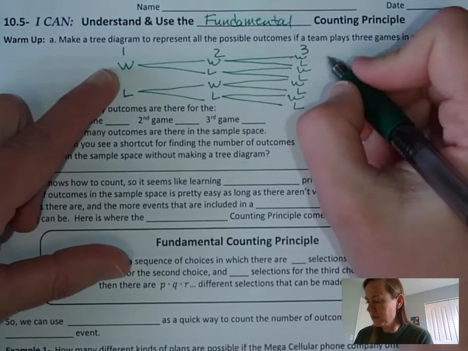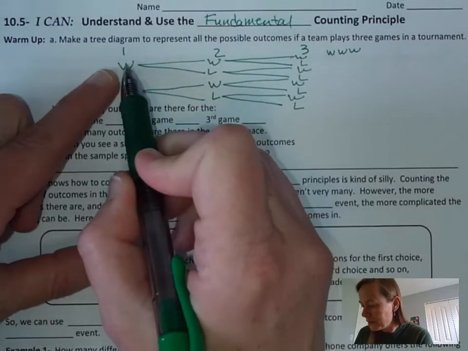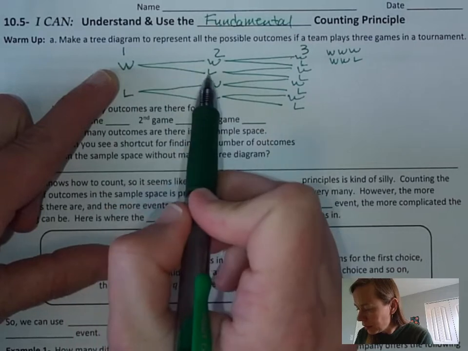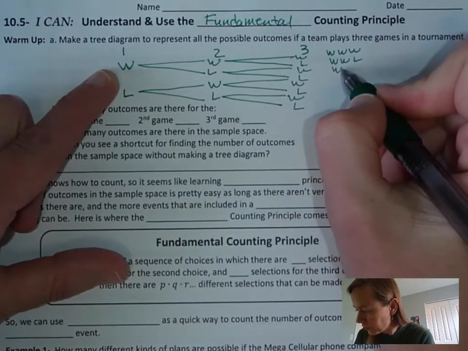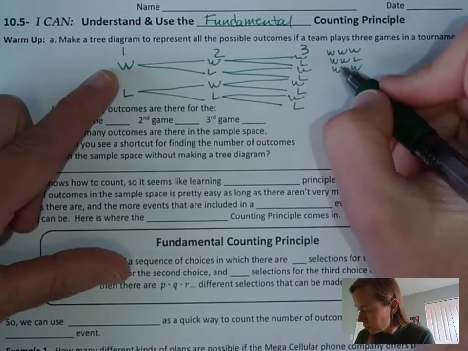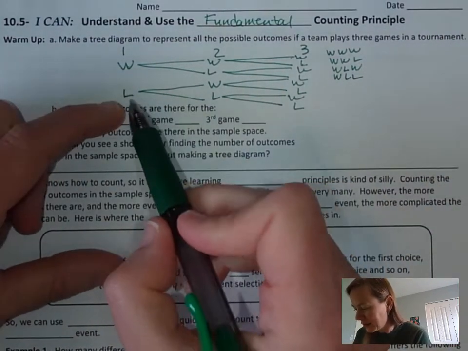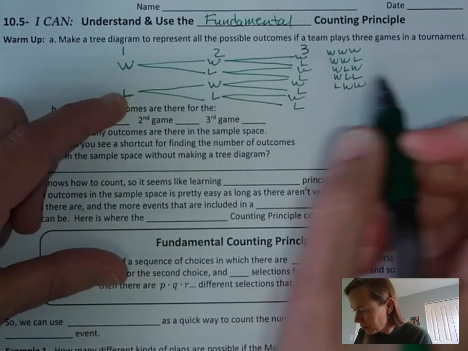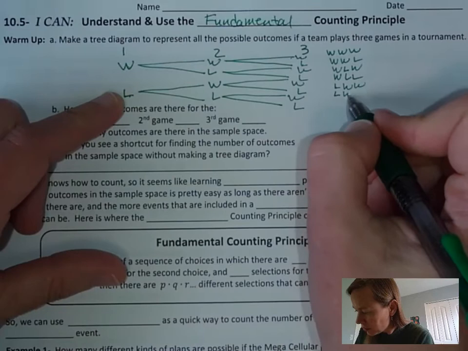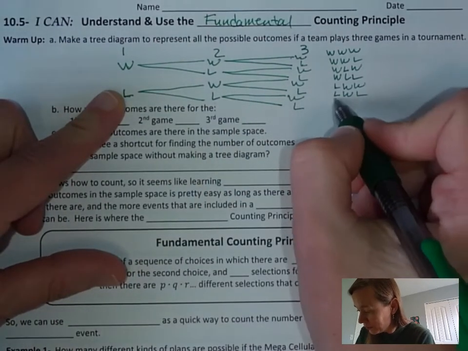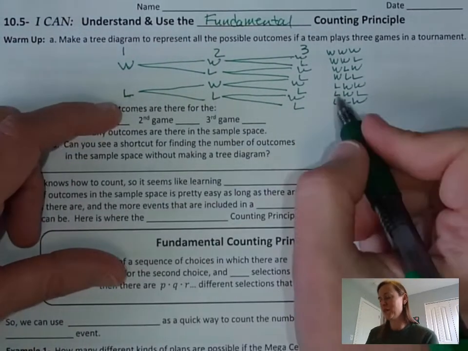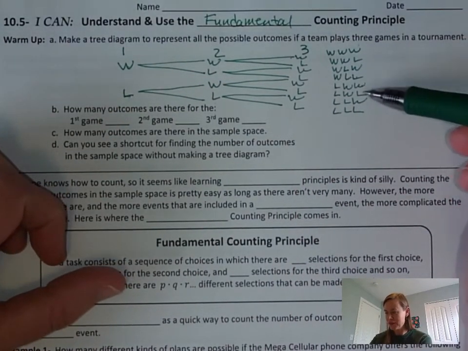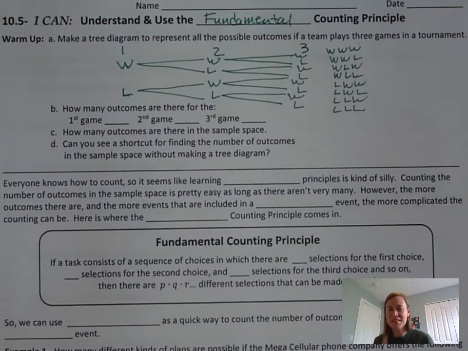So win, win, win for that first one. Then we're going to go win, win, lose. Next up, win, lose, win. And then win, lose, lose. Okay, now to the second half, starting with an L. Lose, win, win. Lose, win, lose. Lose, lose, win. And then for the final one, lose, lose, lose. So those are the possible outcomes. It looks like there's 1, 2, 3, 4, 5, 6, 7, 8 possible outcomes in this sample space.